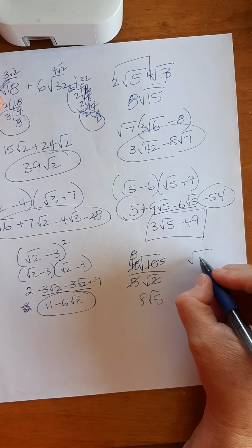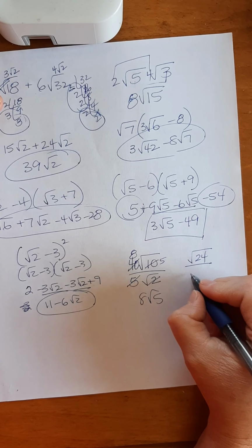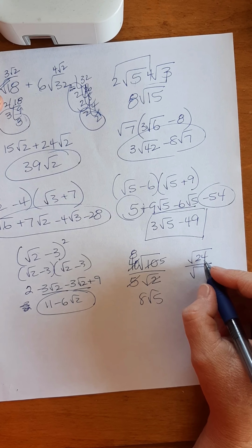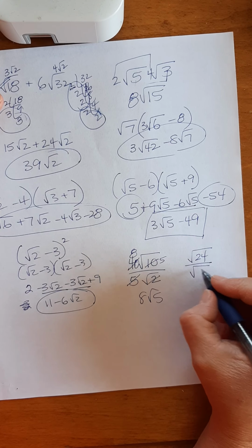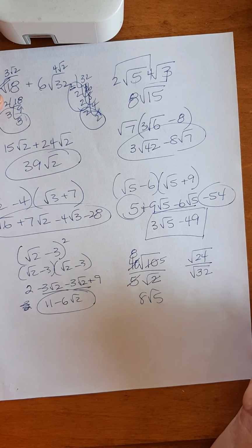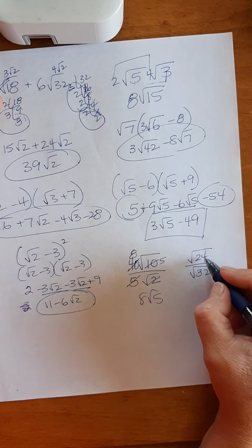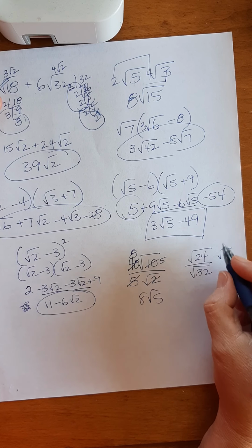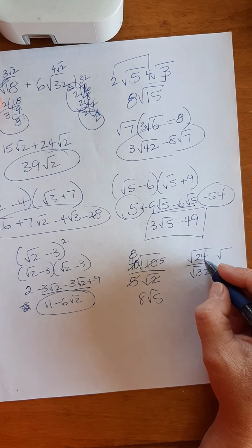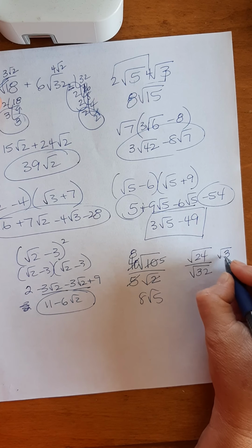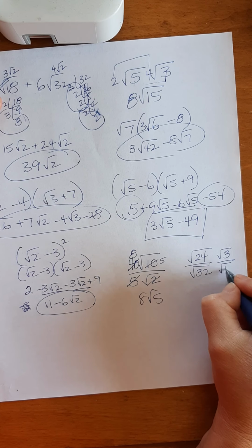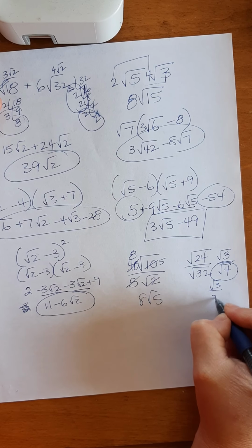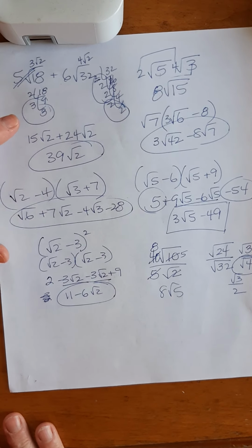Even if you had something like square root of 24 over square root of 32. Notice how 4 goes into both of them, so that leaves you, actually more than 4, 8 goes into them. So square root of 3 over square root of 4. And this one actually turns out nice since square root of 4 is 2.